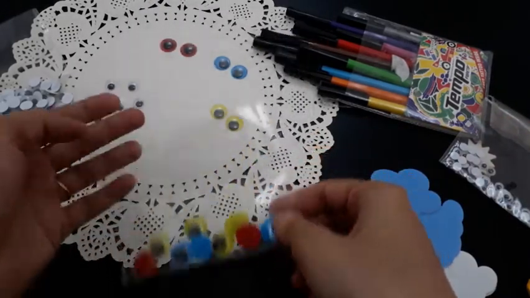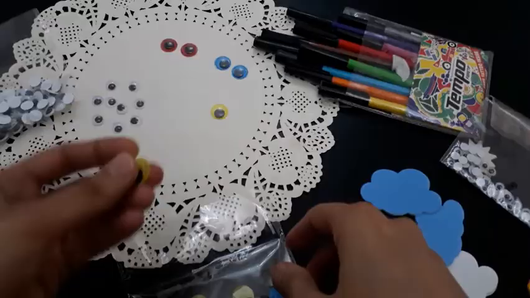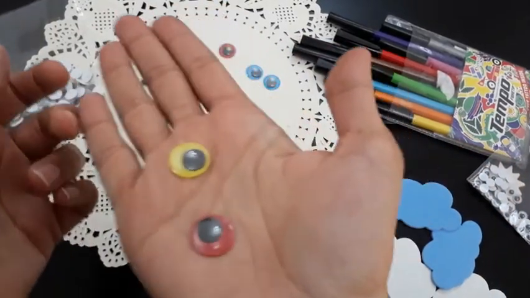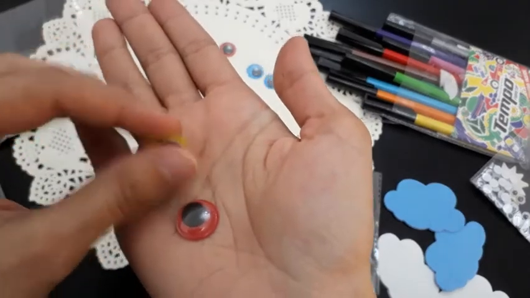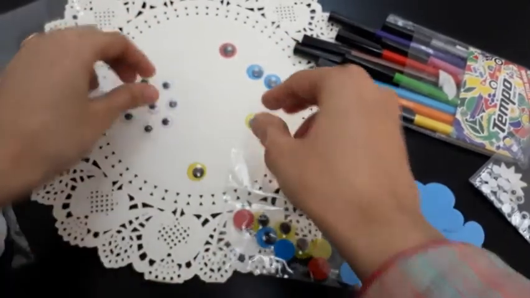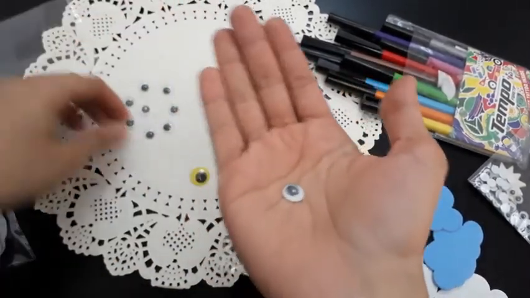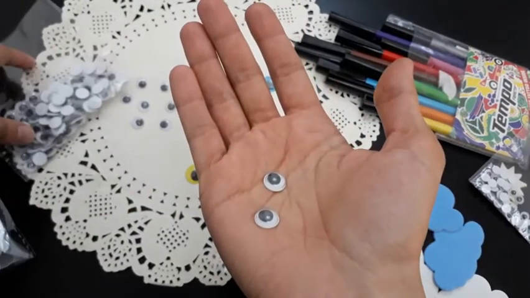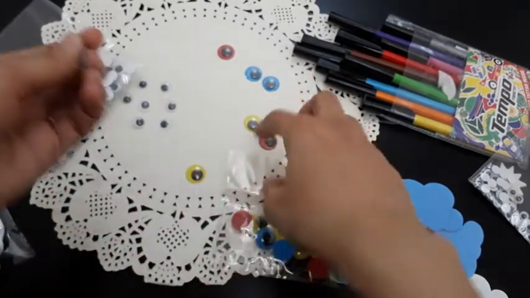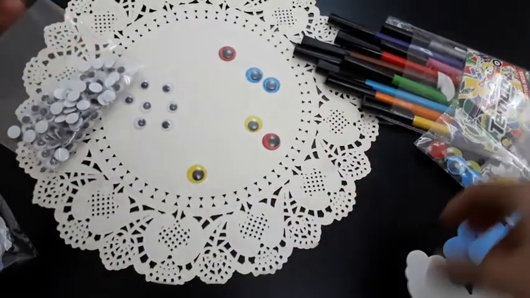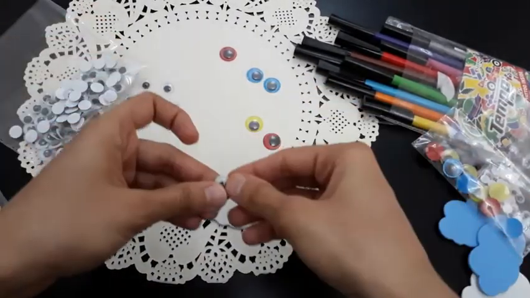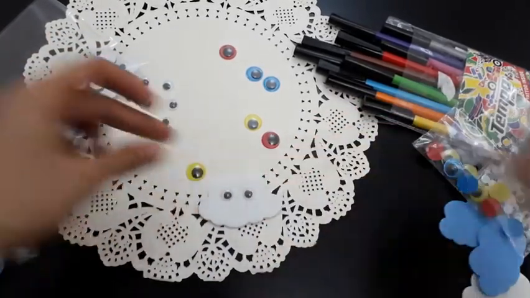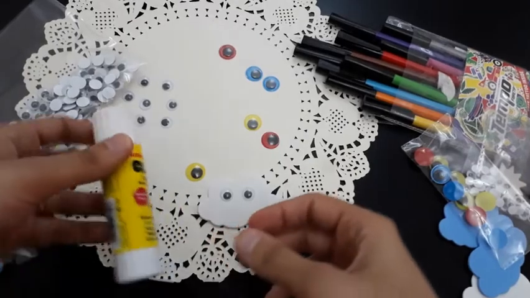I bought these colorful eyes of different sizes, yellow, red and blue. And I have some which are transparent as well, like the white ones. These are also available in different sizes and different shapes. So it's up to the client or the student, whatever he or she likes. You know your child well. If he or she likes the colored ones, you can use the colored ones. If they like the transparent ones, you can use the transparent ones.